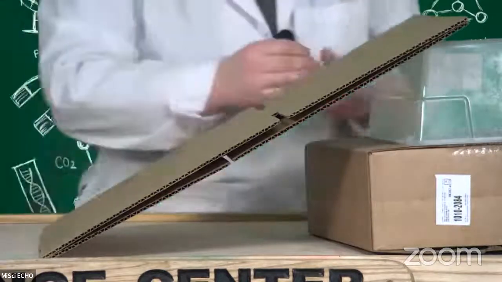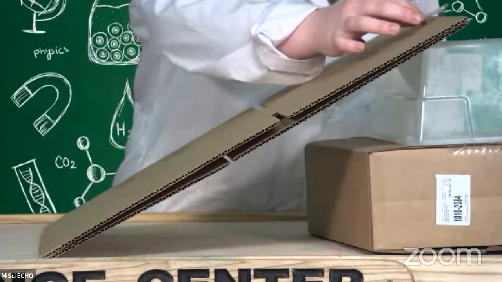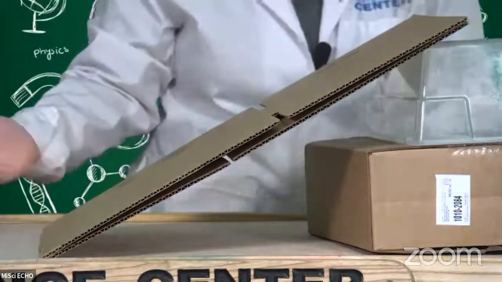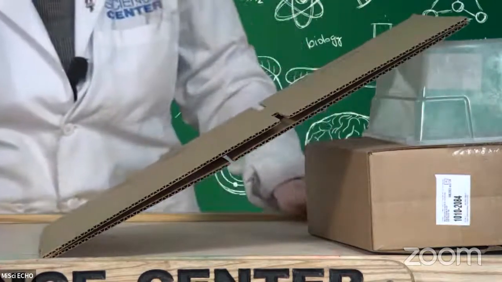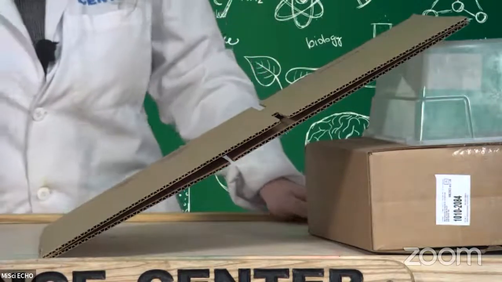Let's do it one more time. 1 Mississippi. That was it. Wow. Okay. So the taller ramp did make it go a little bit faster. That is pretty cool. That was a great guess. You guys were totally right.